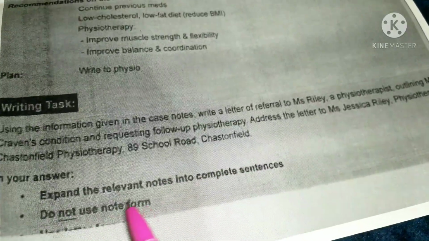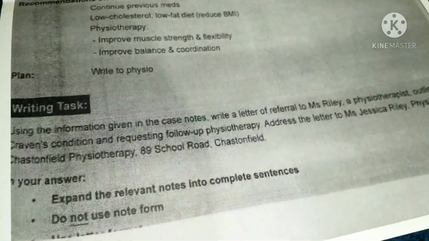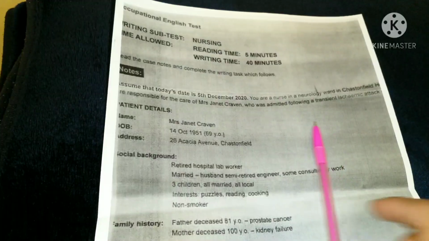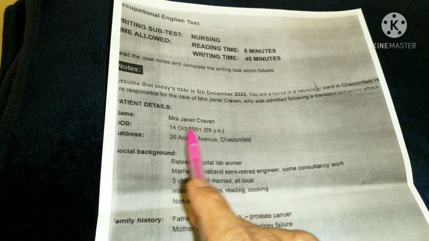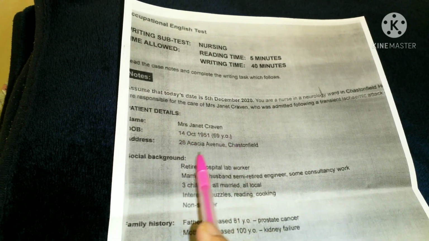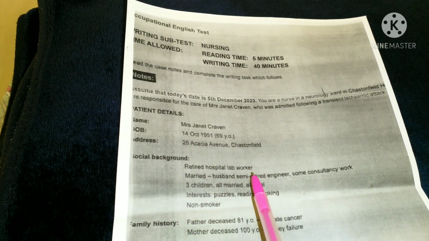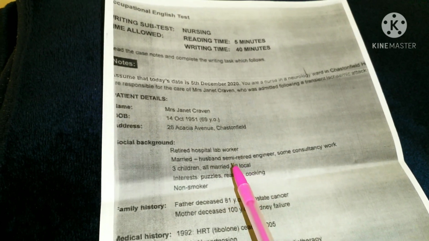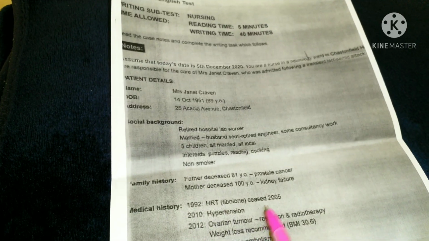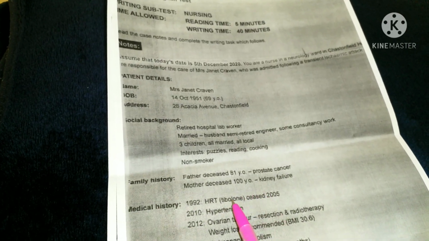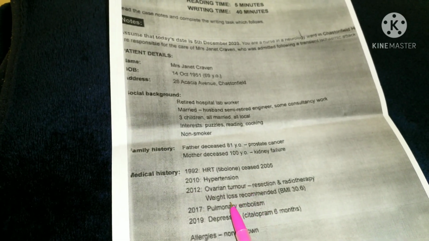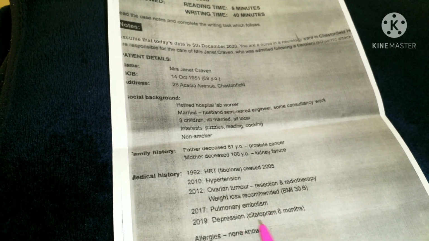So the relevant notes should be written into complete sentences and do not use note form. And the words should not exceed 180 to 200 words. So let's see how we can write this letter in an effective way. First we can write the address. We can write here the physiotherapist's name, Miss Jessica Riley, Physiotherapist, Chesterfield Physiotherapy, 89 School Road. It doesn't mean we have to include all, at least 4 lines, that's enough.